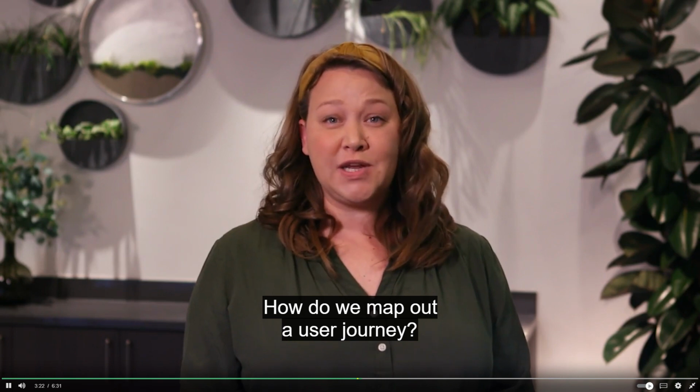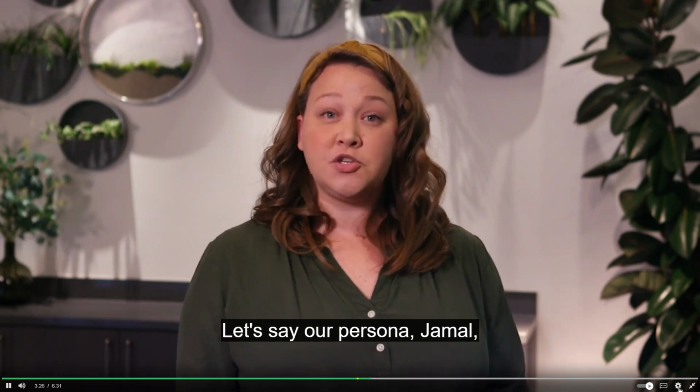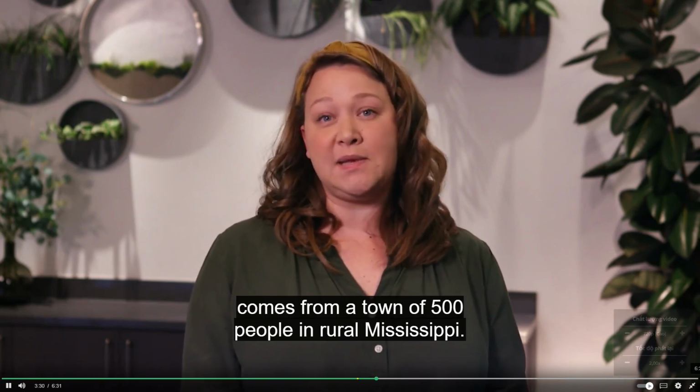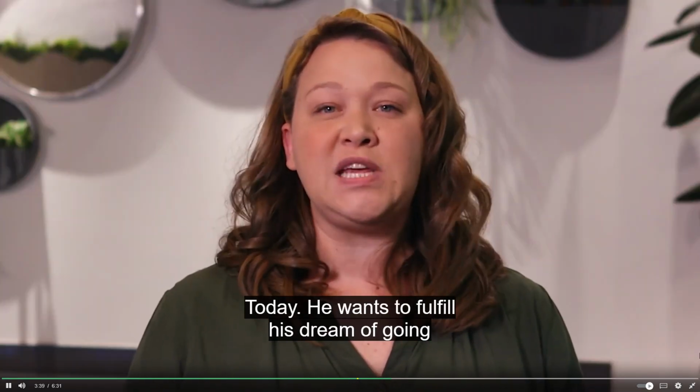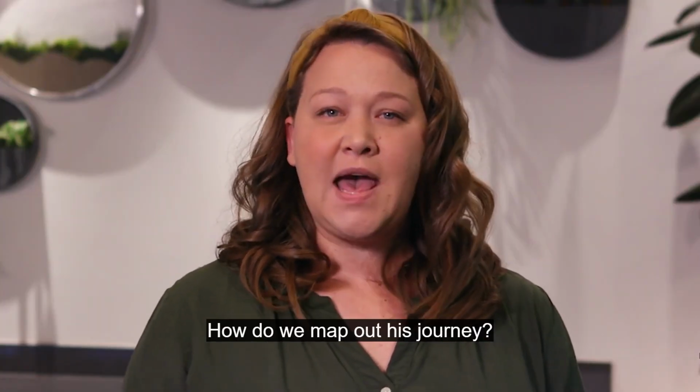So how do we map out a user journey? One action at a time. Let's say our persona, Jamal, comes from a town of 500 people in rural Mississippi. He uses a wheelchair to get around, and he's visiting New York City for the first time. Today, he wants to fulfill his dream of going all the way to the top of the Empire State Building. How do we map out his journey?